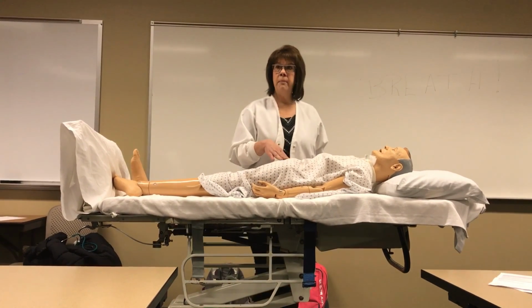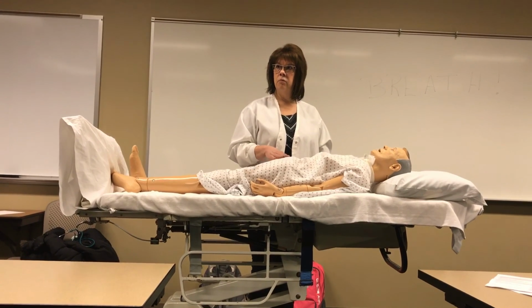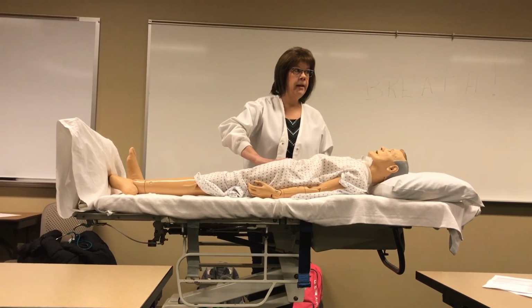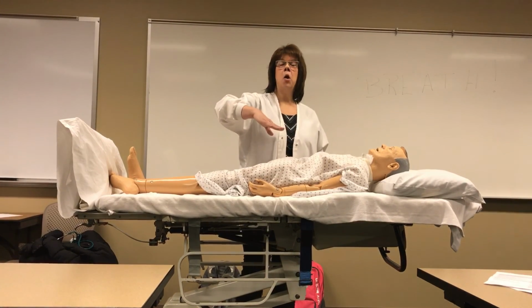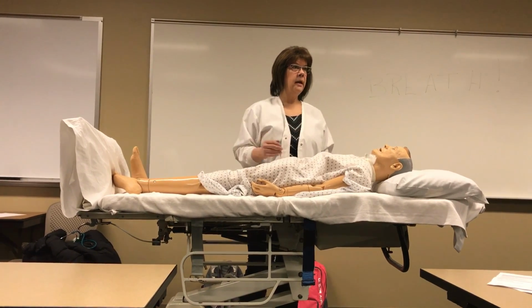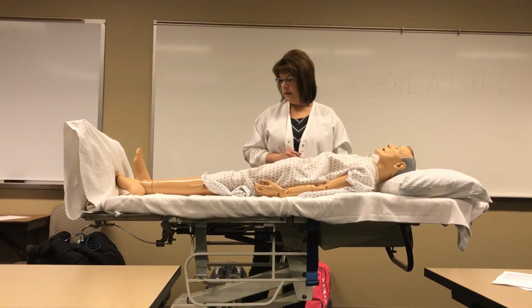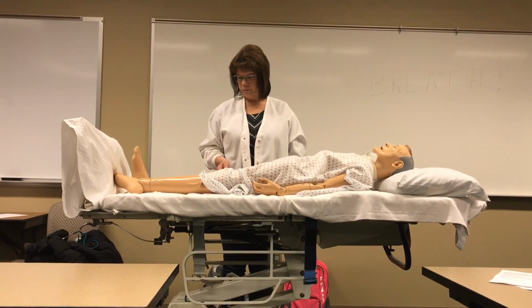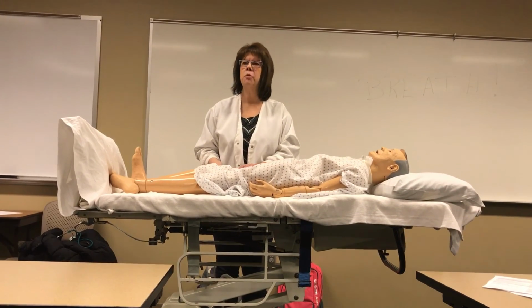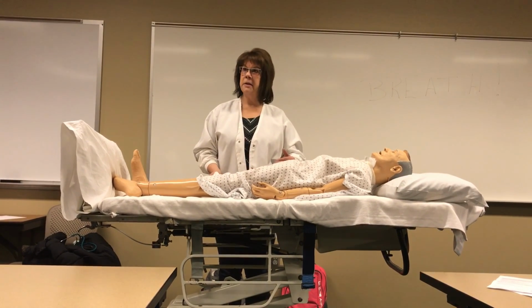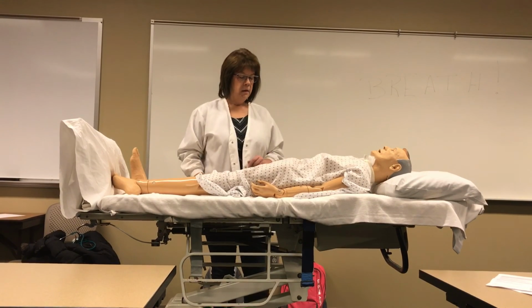You could do a rebound, Blumberg I believe it is: don't push right where the appendix is, but over here. When you push down, it really doesn't hurt until you let go, and then you've got that rebound pain. That could be indicative of appendicitis. Iliopsoas is when they try to push up and you're pushing down. It irritates that muscle if they have appendicitis.